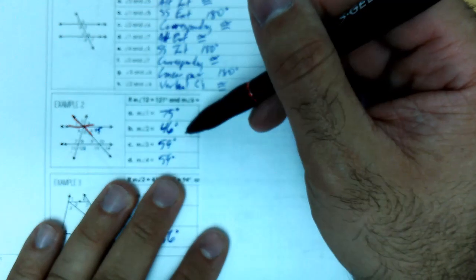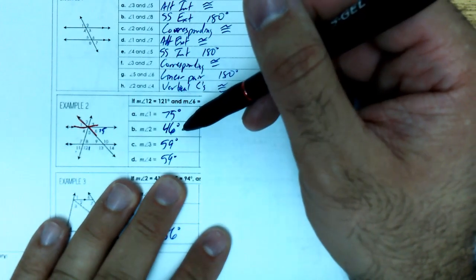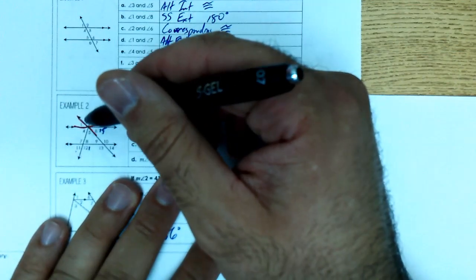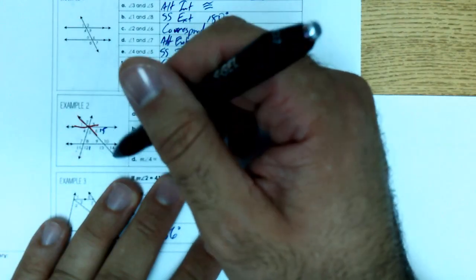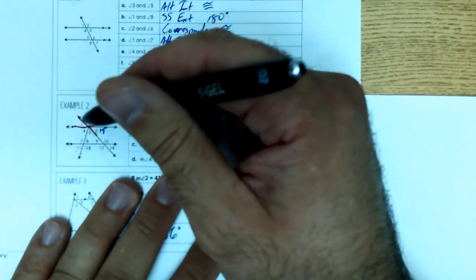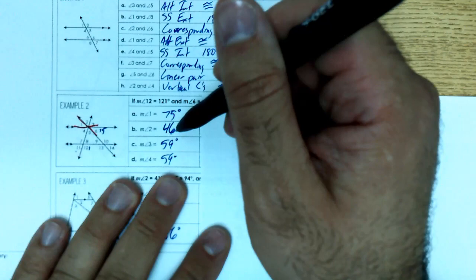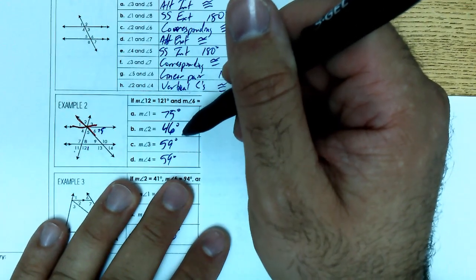2. We don't have enough information for number 2 yet. Why? Because we don't know what 5 is. And this other line is messing us up. So we've got to skip 2 for right now. I know it says 46. That's the final answer. We'll get to that.